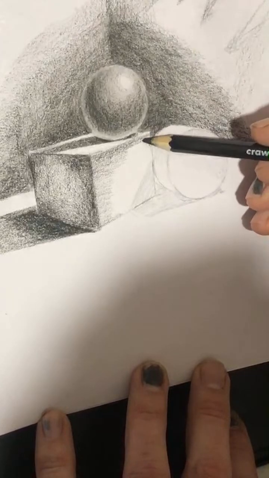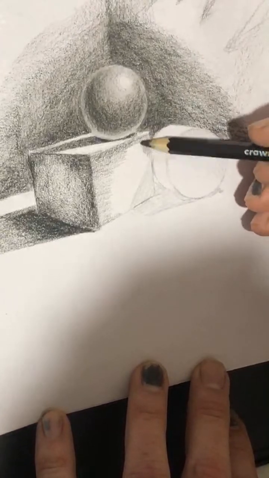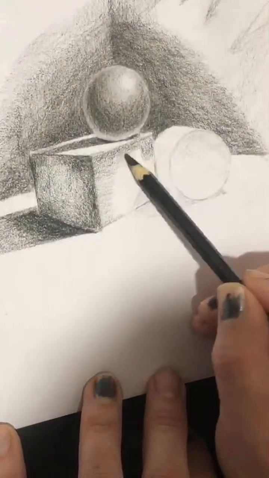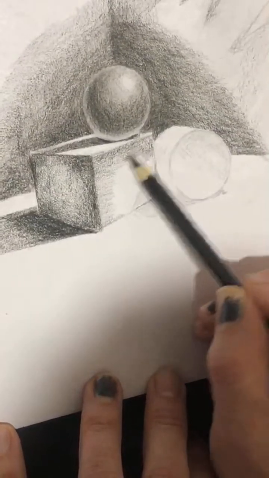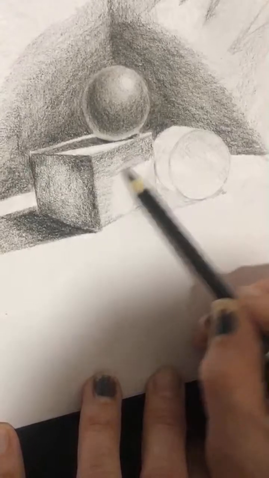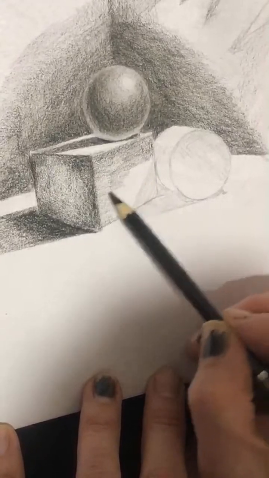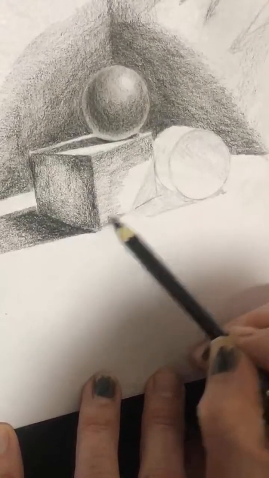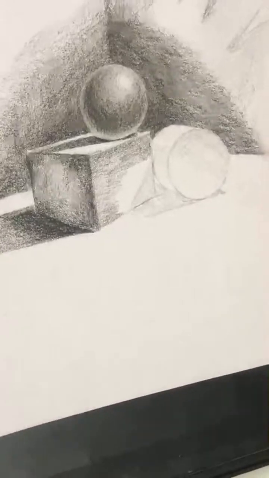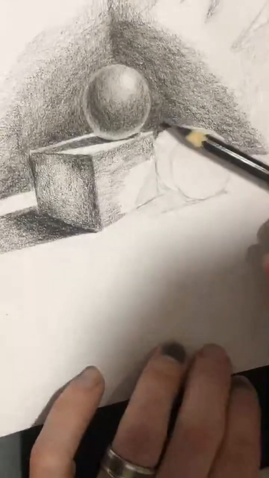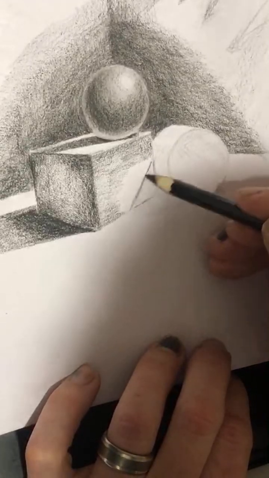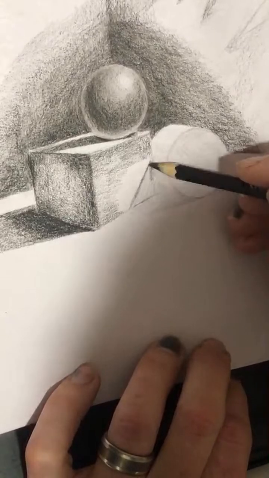So even though these are basic shapes, you're creating something on a flat surface that's two-dimensional, which I just find interesting. I always have done, trying to make something stand out that's on a flat surface. Line in first so I know where it is, because I'm going to be shading over it in a minute.